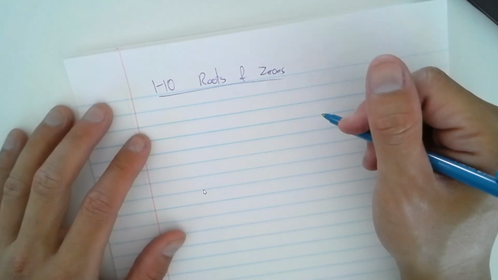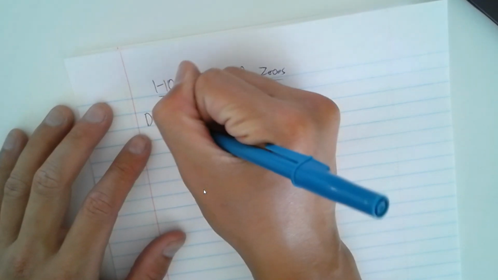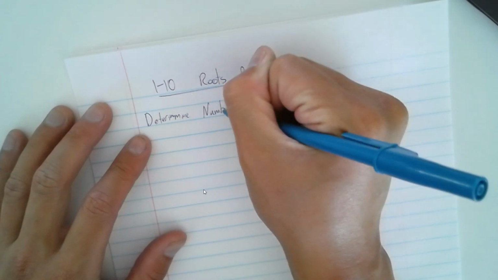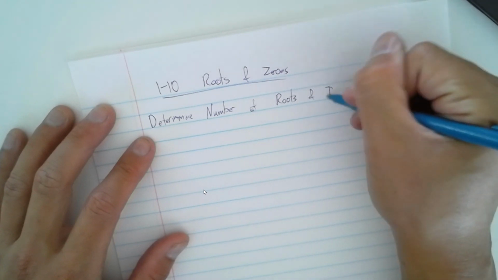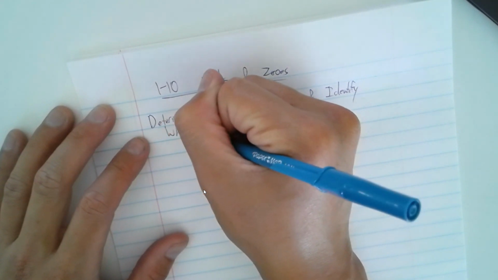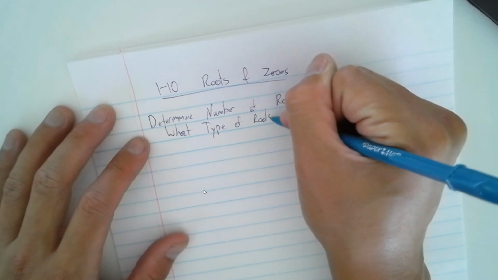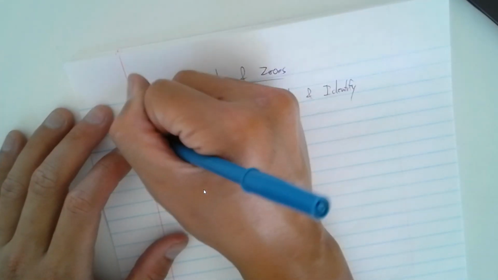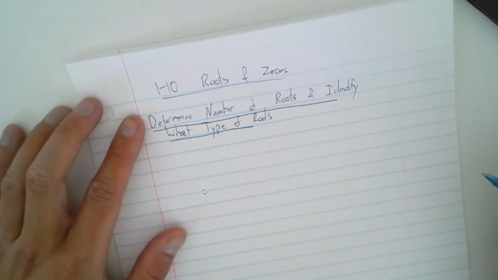So let's see here. I think these types of problems will ask you to determine the number of roots and identify what type of roots. Oh, sorry, this is not an example problem. This is an actual topic: to determine the number of roots and how to identify what type of roots they are.